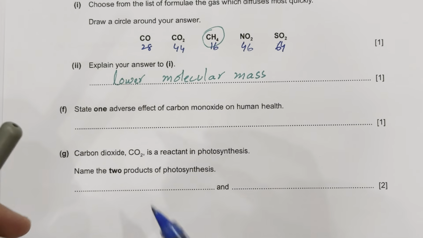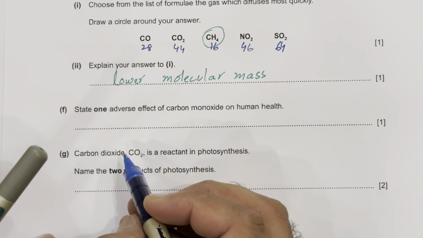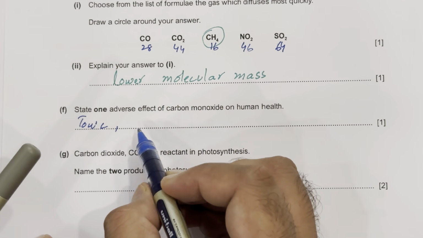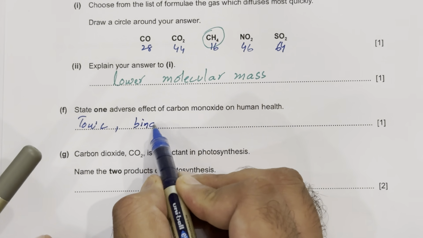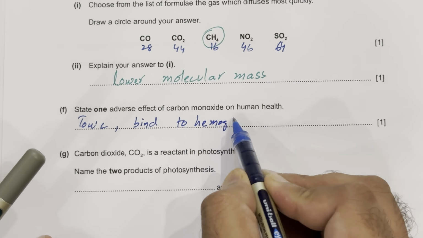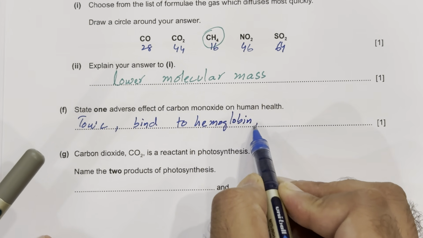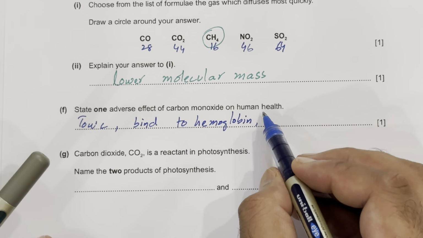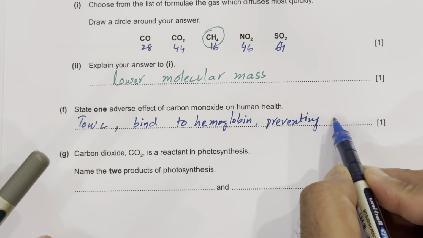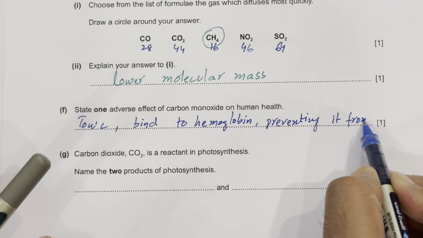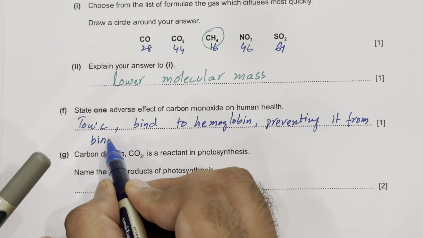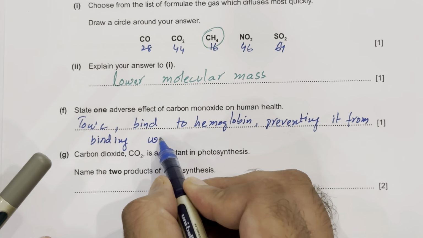So we can write over here, it is a toxic gas and binds to hemoglobin and prevents it from binding with oxygen.